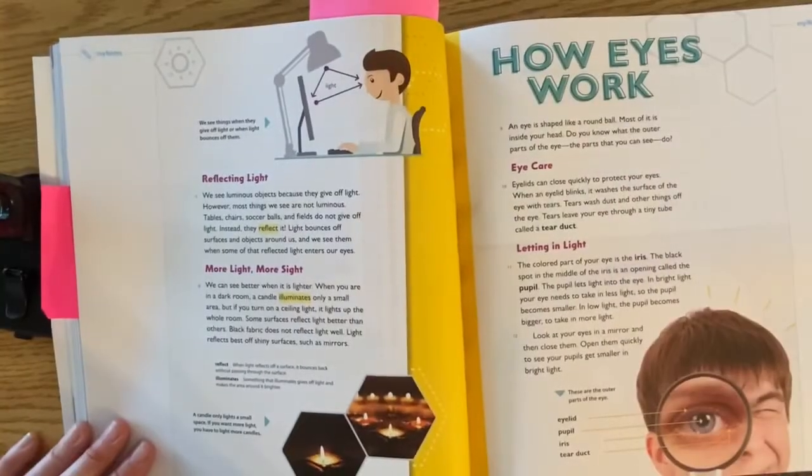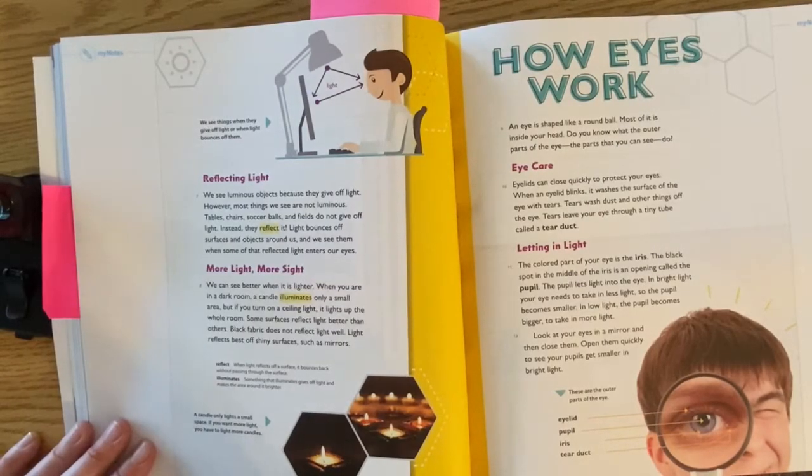How eyes work. An eye is shaped like a round ball. Most of it is inside your head. Do you know what the outer parts of the eye, the parts that you can see, do? Eye care. Eyelids can close quickly to protect your eyes. When an eyelid blinks, it washes the surface of the eye with tears. Tears wash dust and other things off the eye.